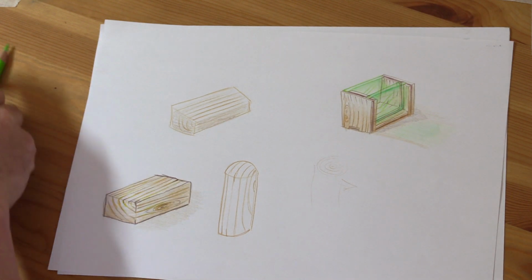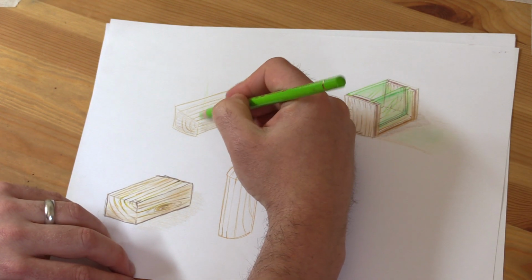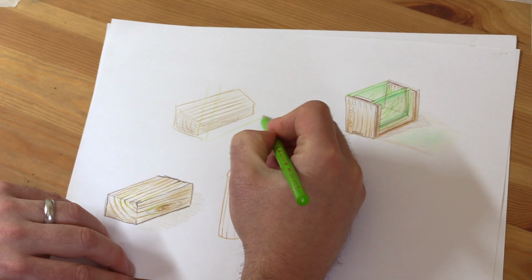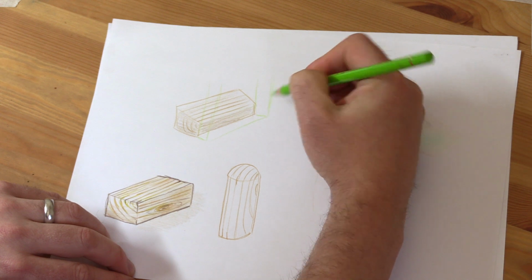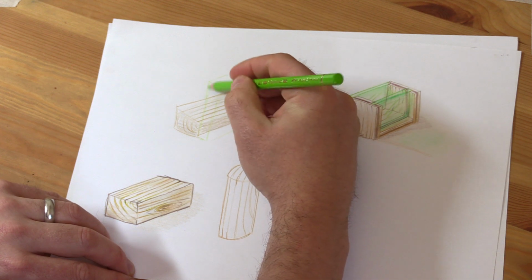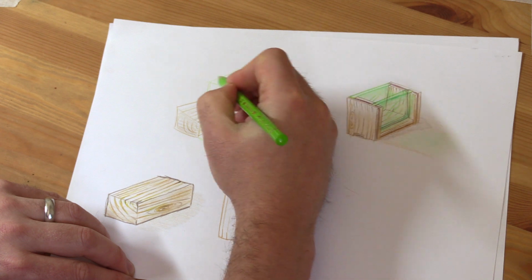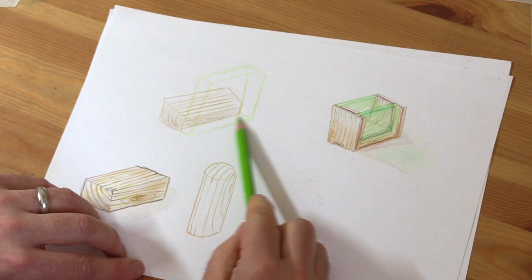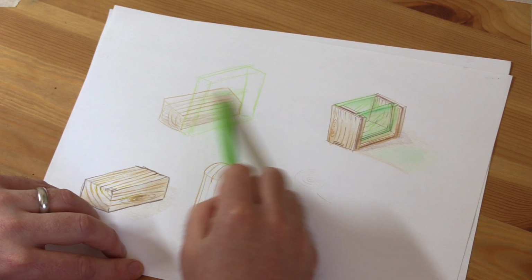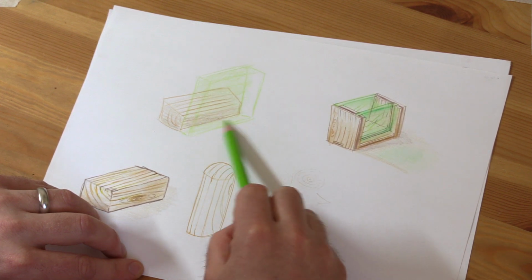So what we'll do here is, if we want to put a piece of acrylic that was sat in front of this, we would then draw it in. With our lightest green tone, like so. And then start to put a green overlay over the whole thing. For our lightest tone.